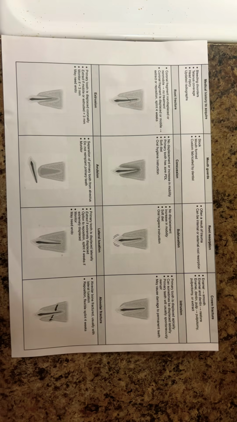And then we have avulsion. This is basically tested too many times. If the tooth is out, we have to note the timing when it is out, and we do not replant the primary teeth. And in case of lateral luxation, the primary tooth is displaced laterally.